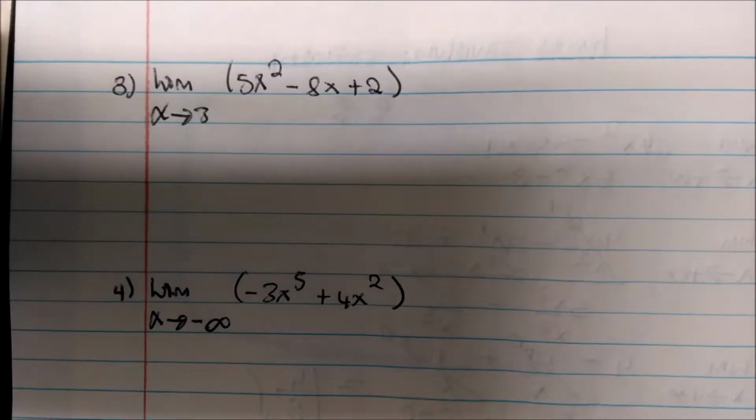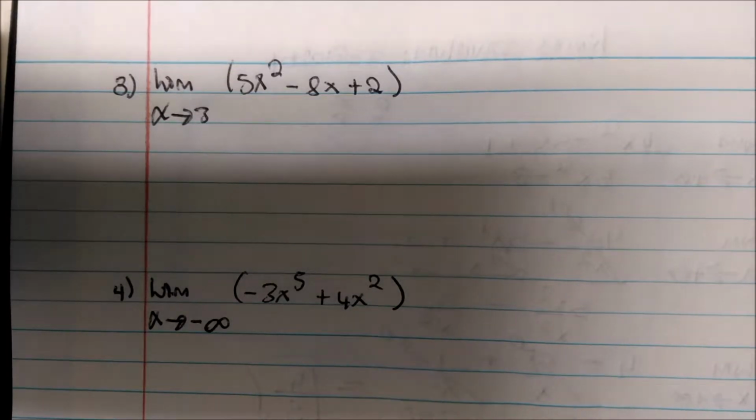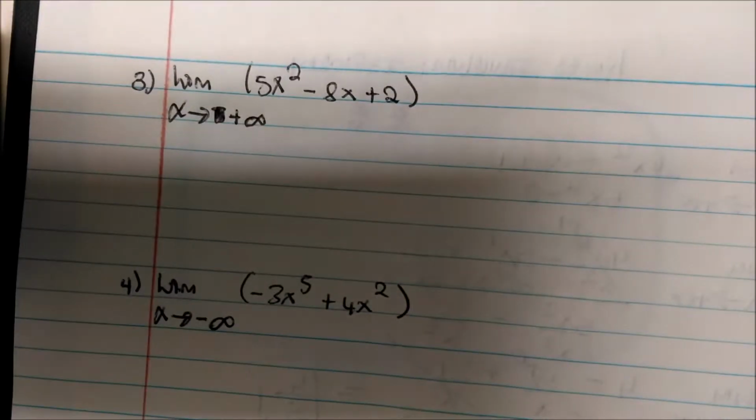Looking at this limit, the limit as x approaches 3. I am sorry about this. This should actually be positive infinity. So the limit as x approaches positive infinity of this function.